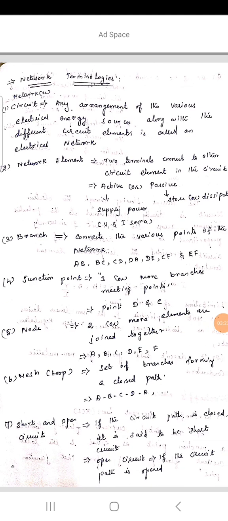And then the element may be an active or passive element. Active is nothing but it will supply the power to the circuit, and a passive element means it will absorb the supply through any form which can be stored or dissipated. So that is said to be passive. Generally the active and passive differentiation is most probably asked in university questions. Active will supply the power or energy to the circuit, and a passive element will absorb the energy from the circuit. And next one is branch.